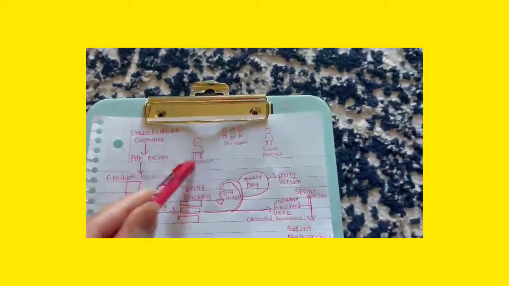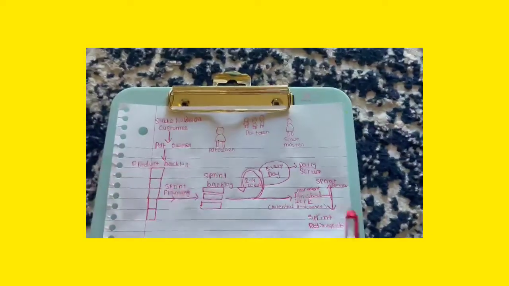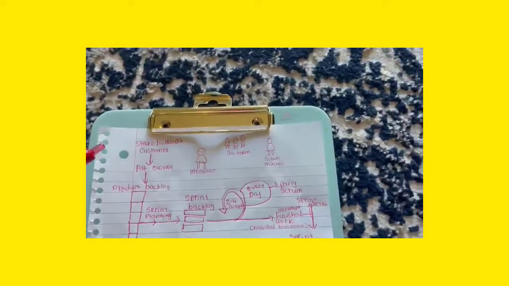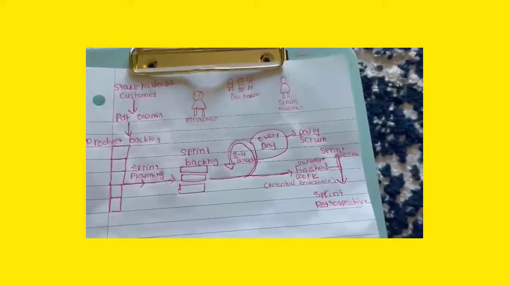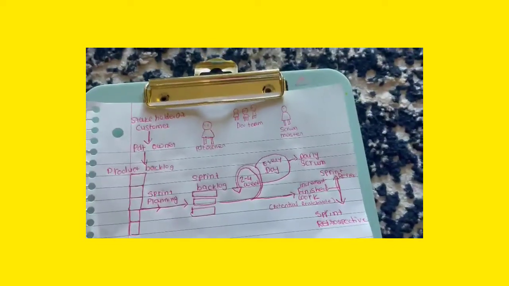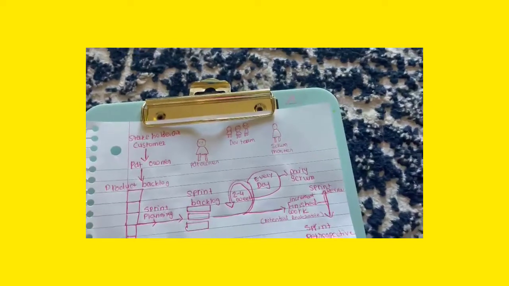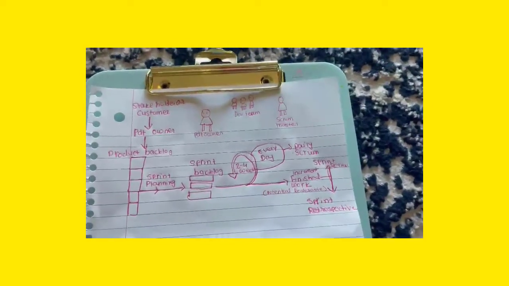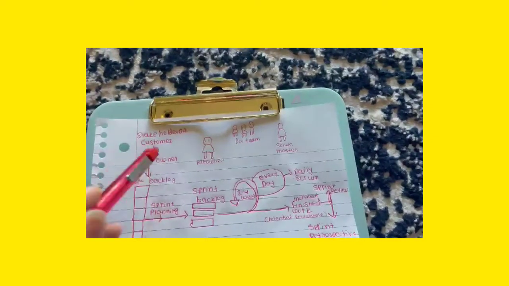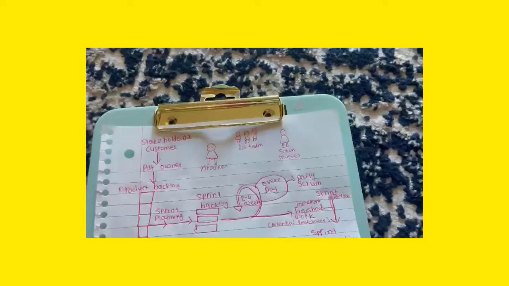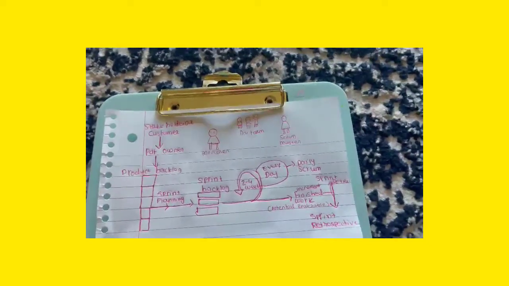Here is the entire Scrum team who is involved in all this process. The stakeholder, or the customer, comes up with the ideas to improve their product or the features of the product. They have to give all the requirements to the product owner. Once the product owner has all the requirements and has gathered all the information from the stakeholder, the product owner is the one who creates the product backlog.